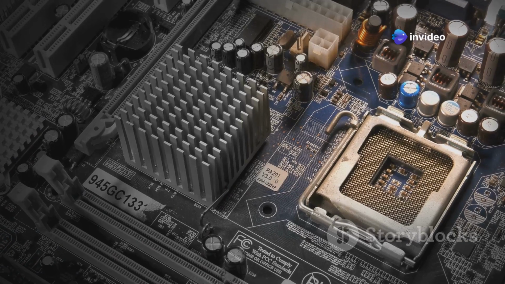So, next time you boot up your PC, remember the motherboard working tirelessly behind the scenes. Let's take a closer look at some of its key players, shall we?